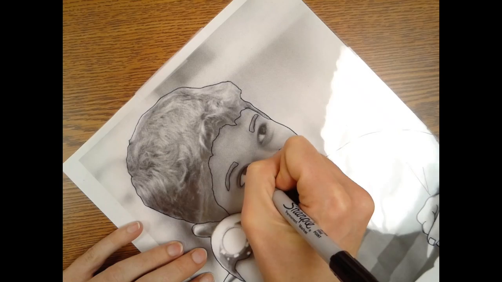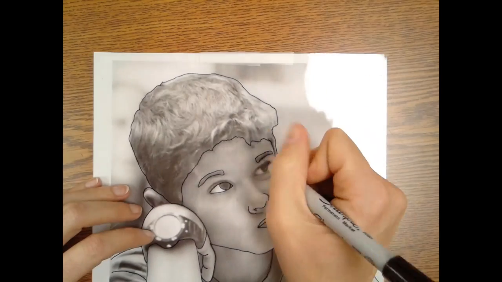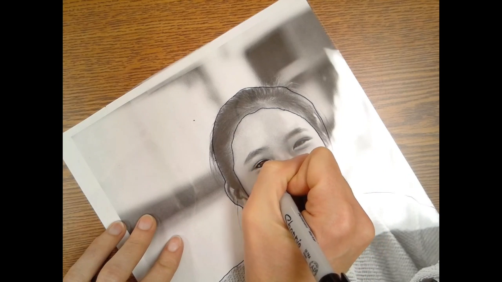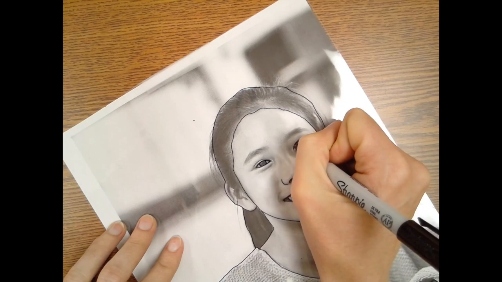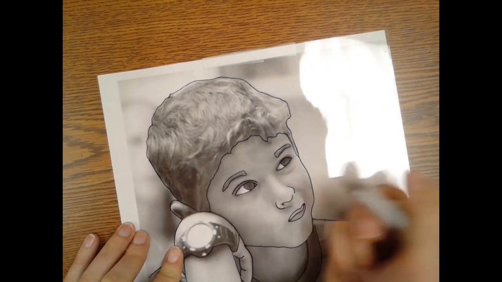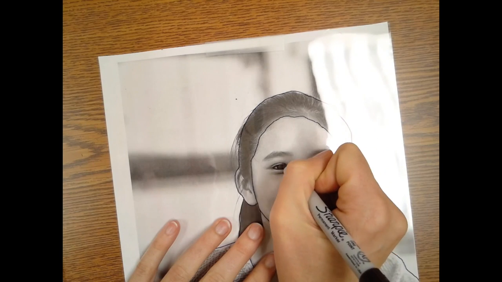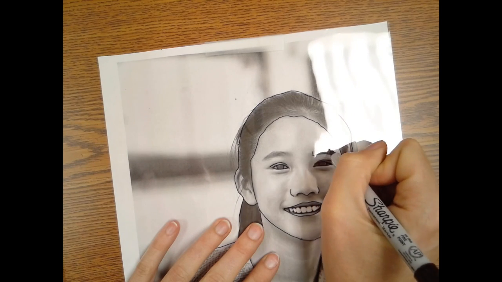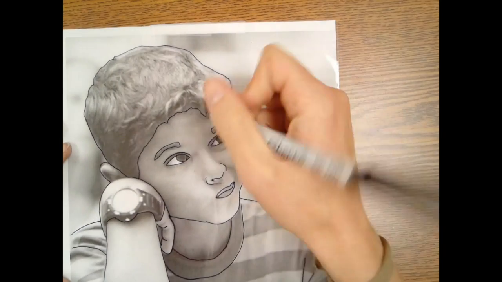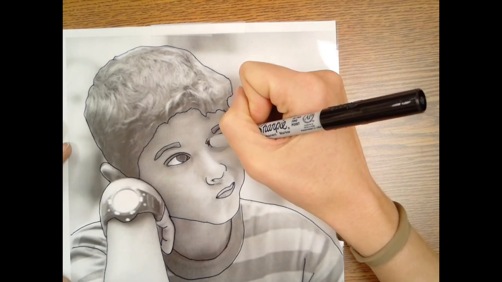For your eye, first go around where the white is separated from your actual skin. Then use just a curved C shape to outline the iris of the eye, and then one line above to represent the eyelid. Don't forget the eyebrows as one solid shape.